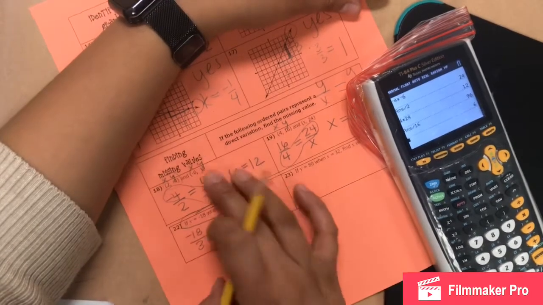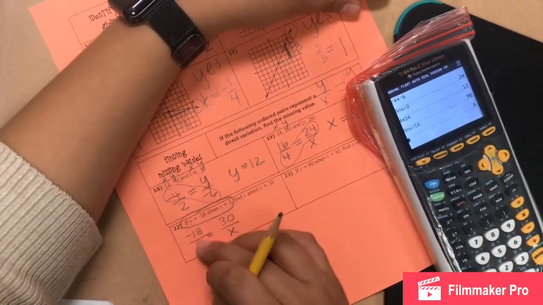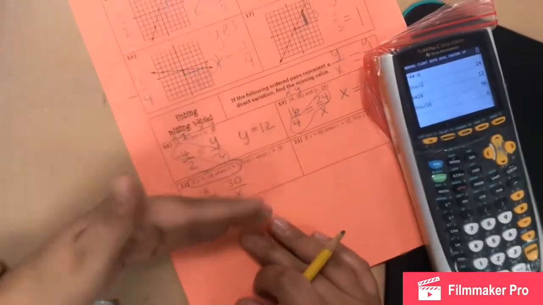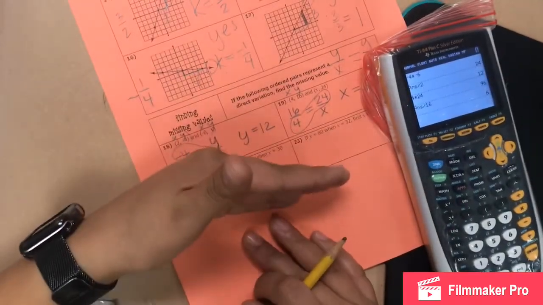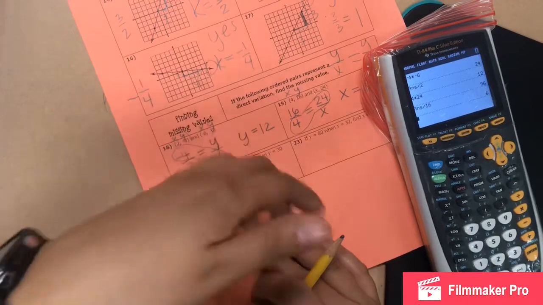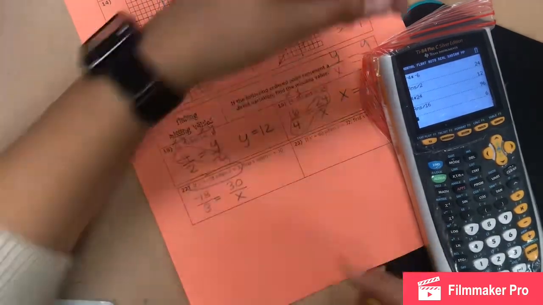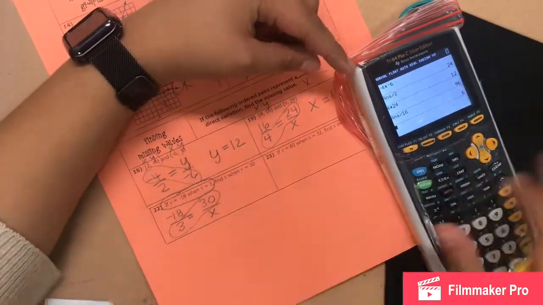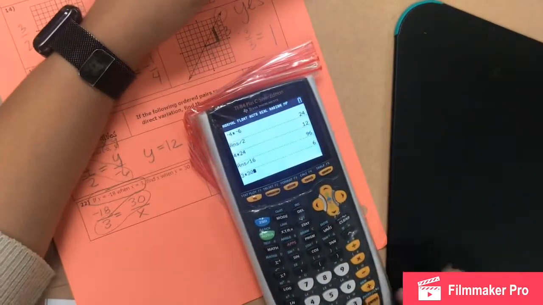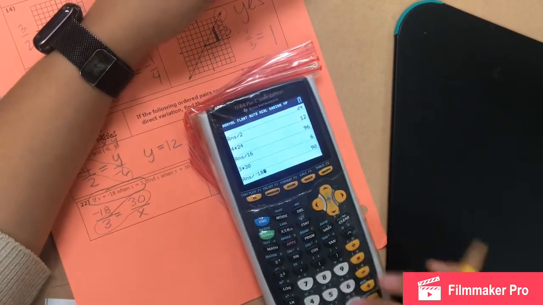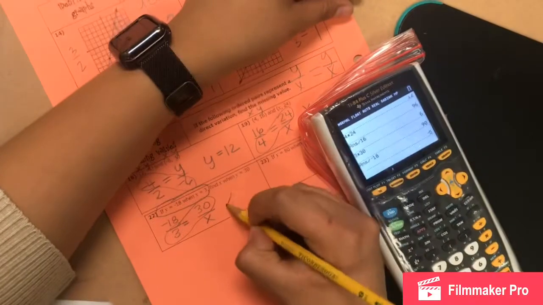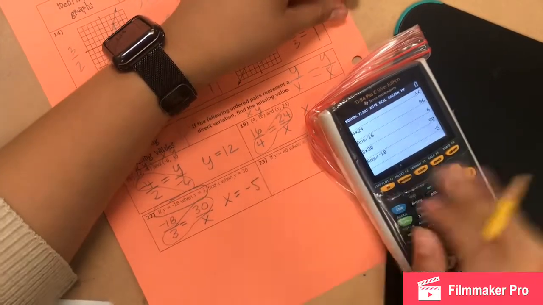It is really important that we're setting these up correctly. If I put y over x, then I have to put y over x on the second fraction. You can't do y over x and then x over y. You have to keep it consistent. Now we're going to cross multiply. So 3 times 30, divide that by negative 18, and my missing x value is negative 5.